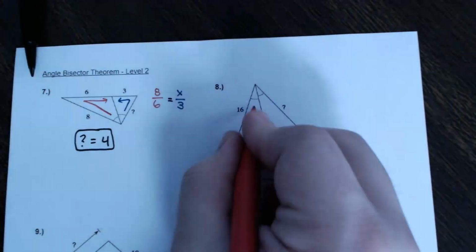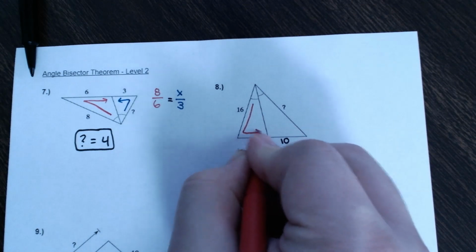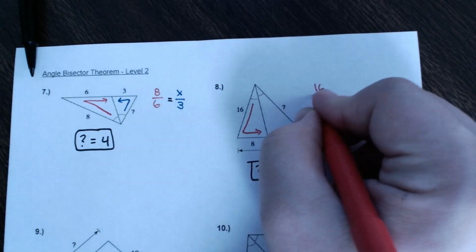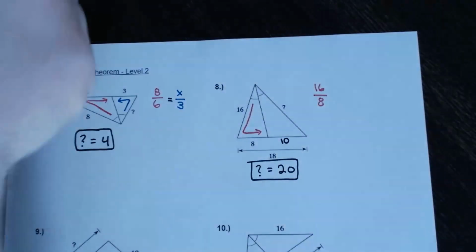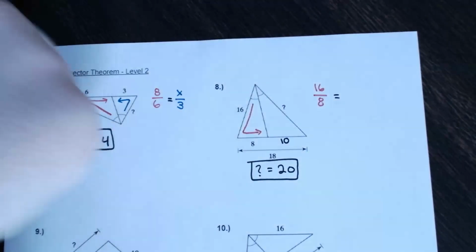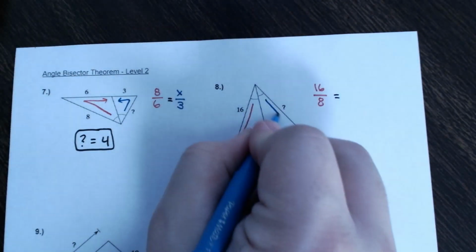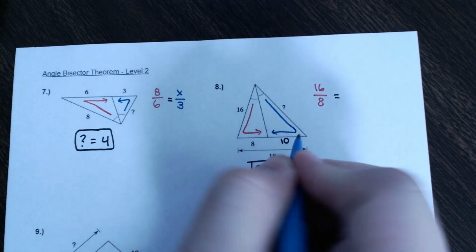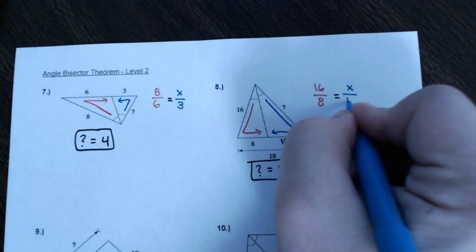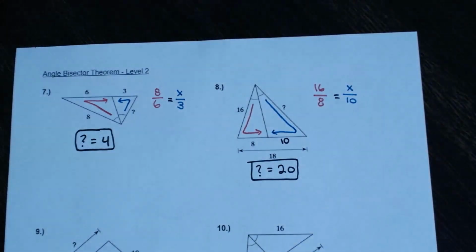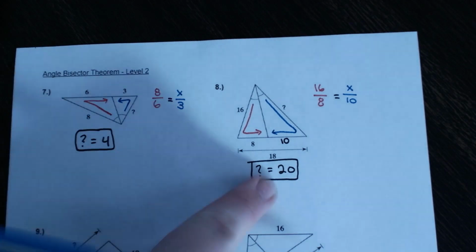Or for number 8, 16 divided by 8 is equal to x divided by 10. Either way, you're going to end up with 4 and 20.